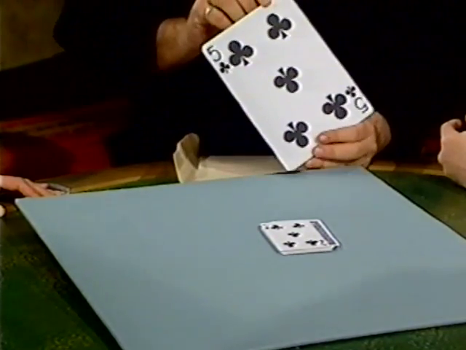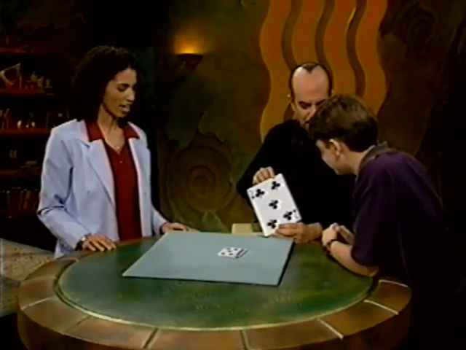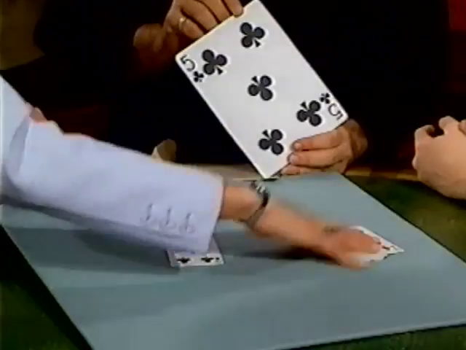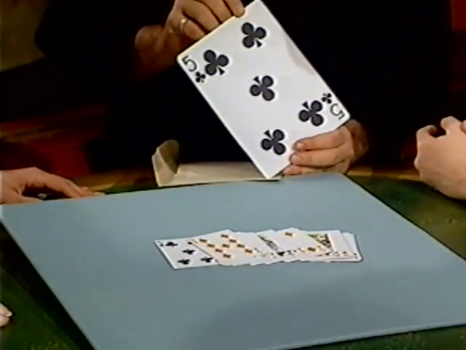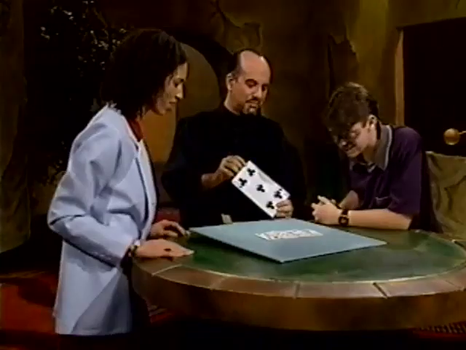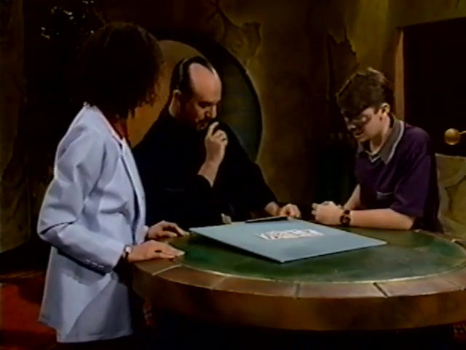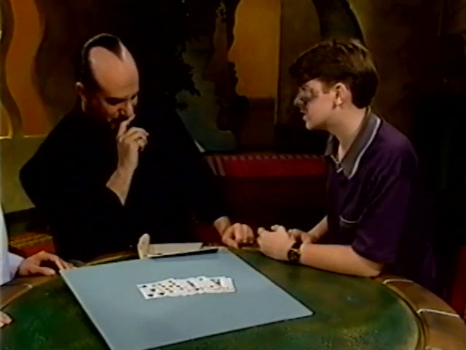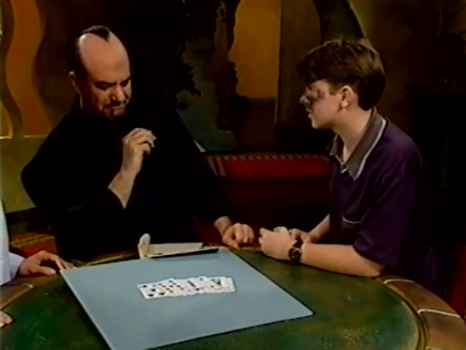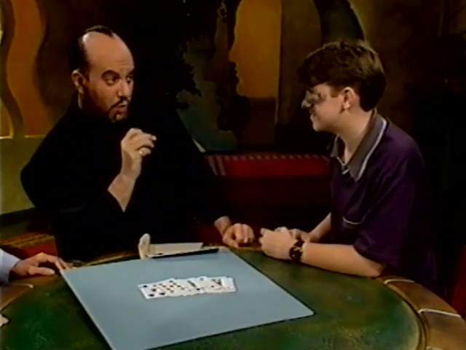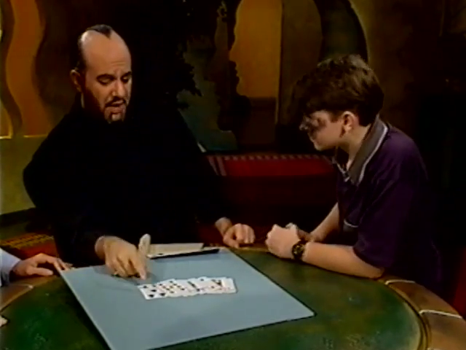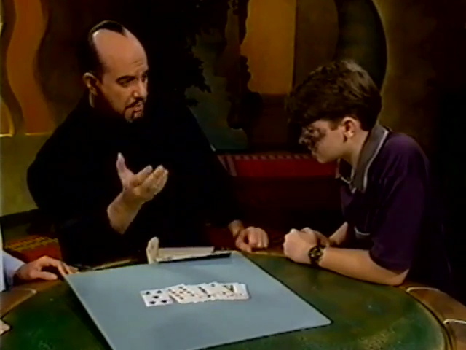The 5 of clubs. It's a trick deck, right? All the cards are the same? Wow, that's amazing. How do you do that? Could we just have one hint? All right. One hint. When we began, I knew that the 5 of clubs was on the bottom of the packet of cards.